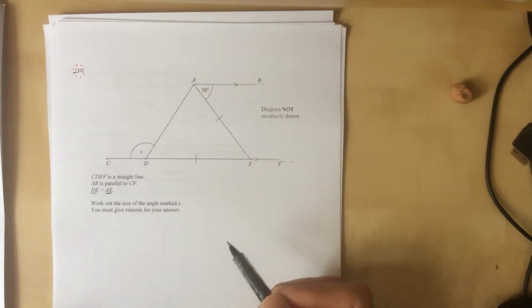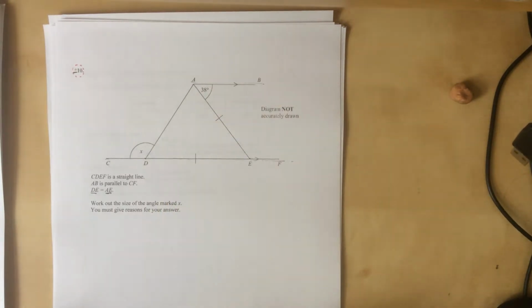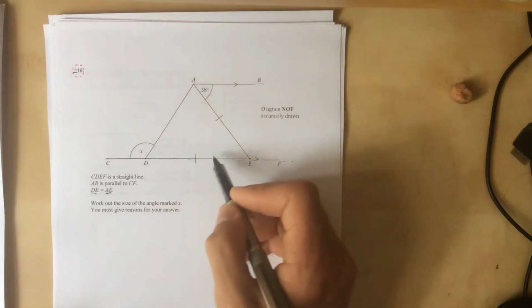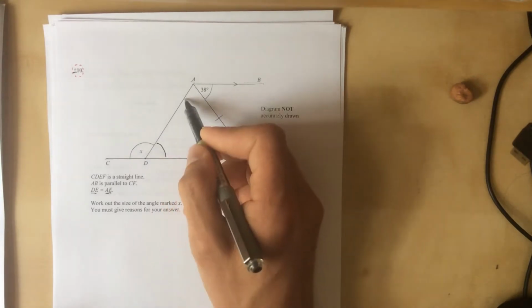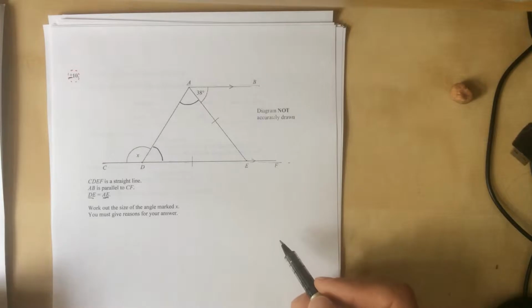Now, when we did this, what a lot of people realised is that this is an isosceles triangle, so two angles are the same. But what we got wrong is which angles. So this angle here and this angle here are the same. Okay, so we'll use that fact in a minute. So let's have a look then.